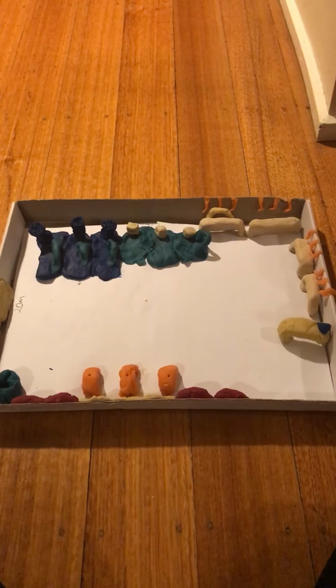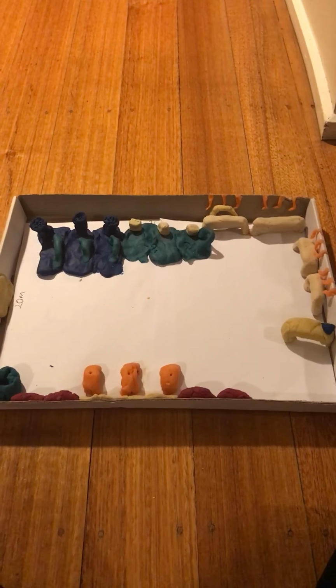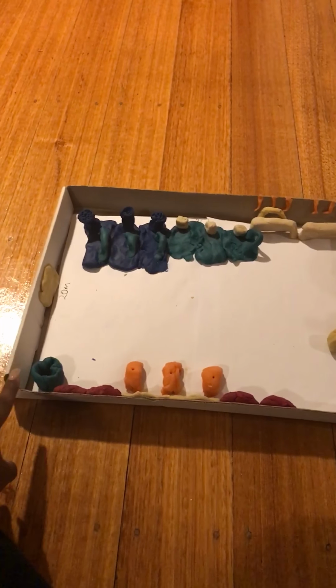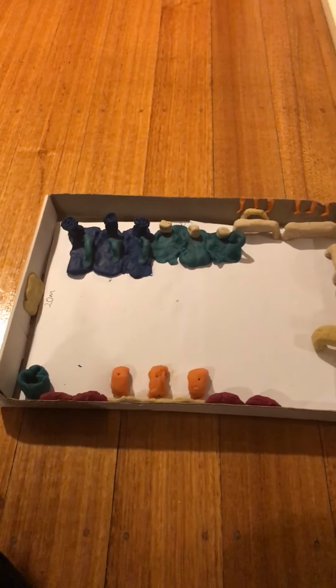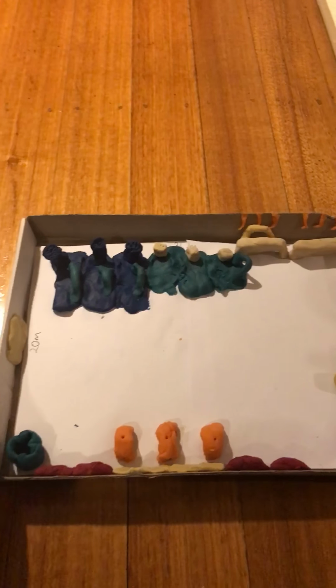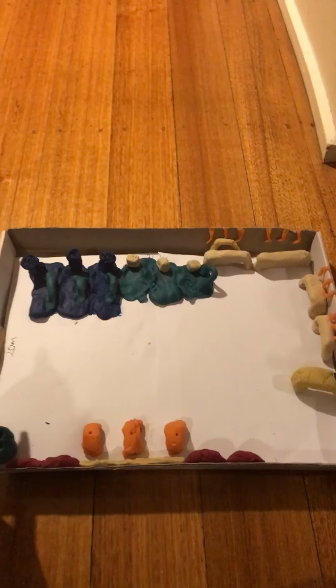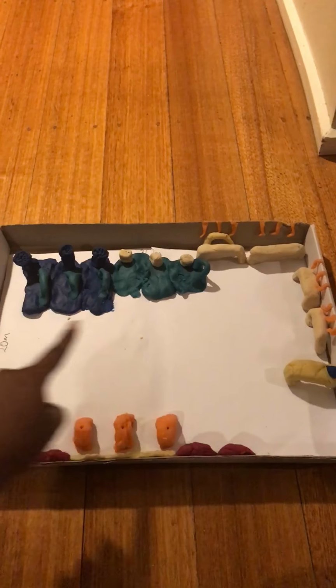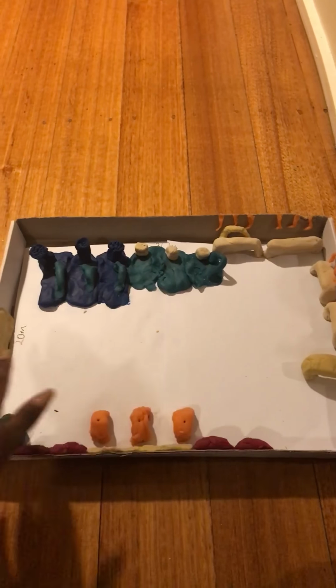So this is my design of the changing room. We have the width here at 20 meters and the length at 30 meters. This is the doorway to get in, followed by a passageway in the middle of it.